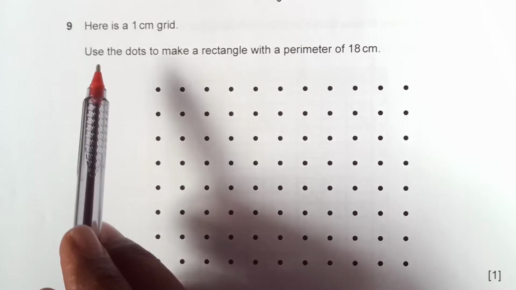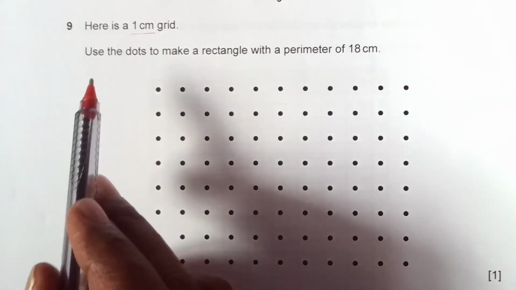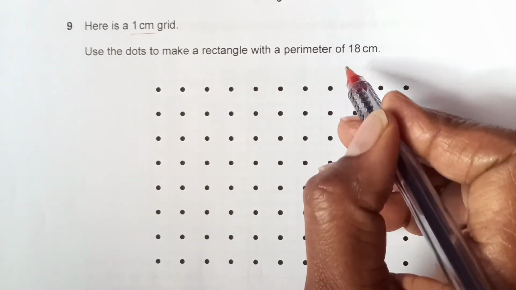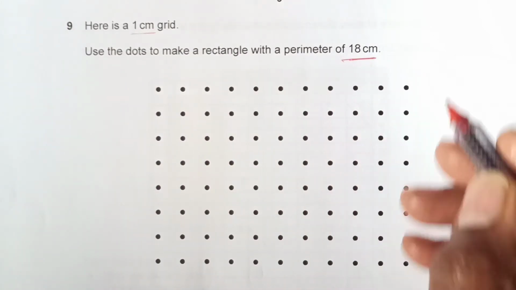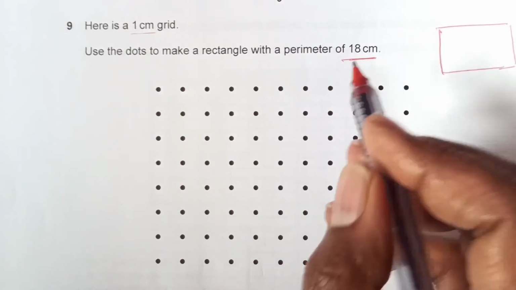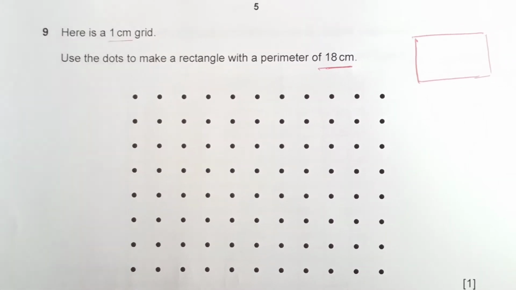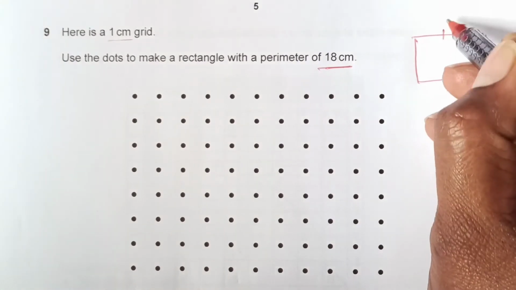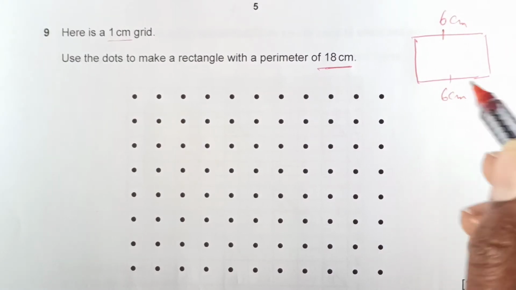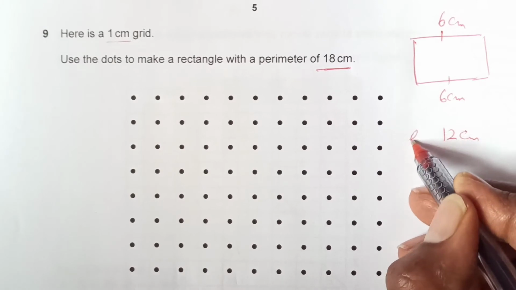Number 9. Here is a 1 centimeter grid. You have the 1 centimeter grid here. Use the dot to make a rectangle with a perimeter of 18 centimeters. So that means we need a rectangle like this having 18 centimeters. So you can split, there are many ways. I will show you one. Let's say this is 6 centimeters, this will also be 6 centimeters. So in total we have now 12 centimeters, which is the length.